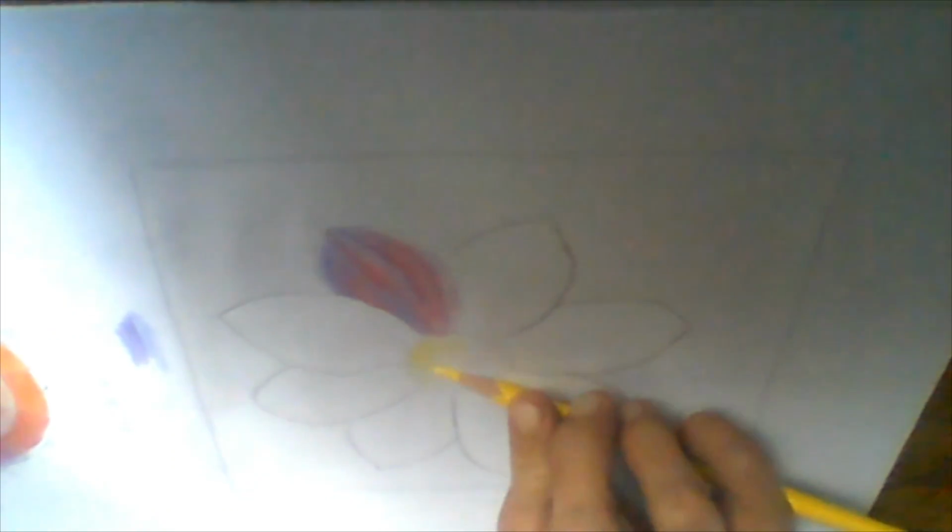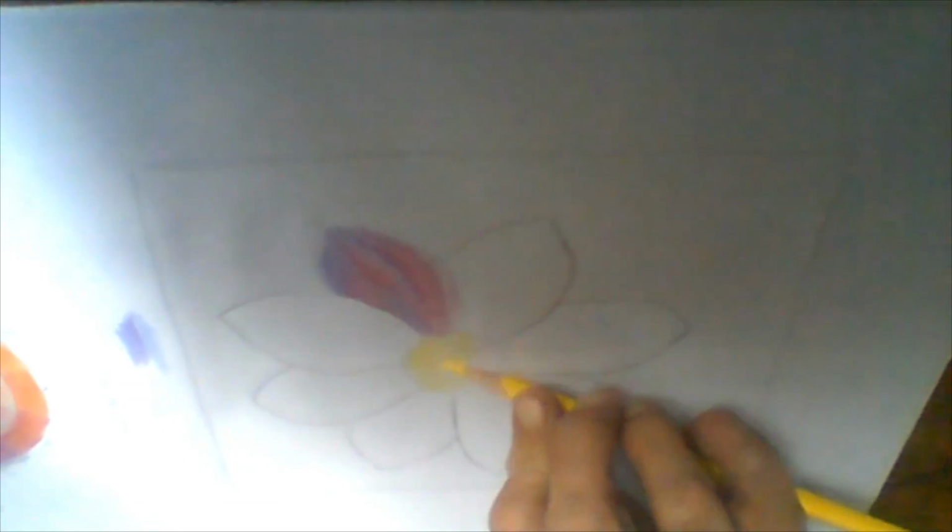Okay, that should do it. So you make little tight circles, for this is a very textured part of the flower, right? So you don't want it to be smooth. I don't know if you can see it in the video, but I'm making tight circles and I'm leaving some of the white of the paper to show through.